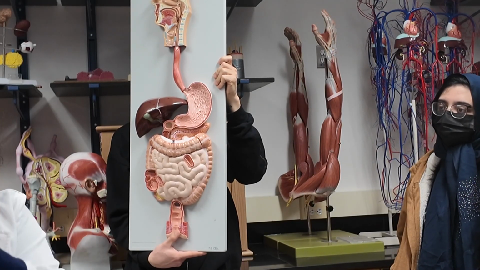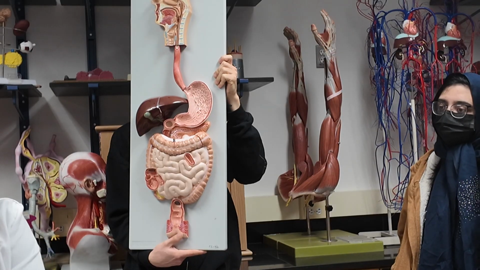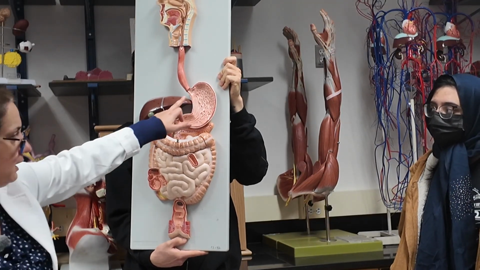And then we have the lower esophageal sphincter or gastroesophageal. I just showed you is this one.